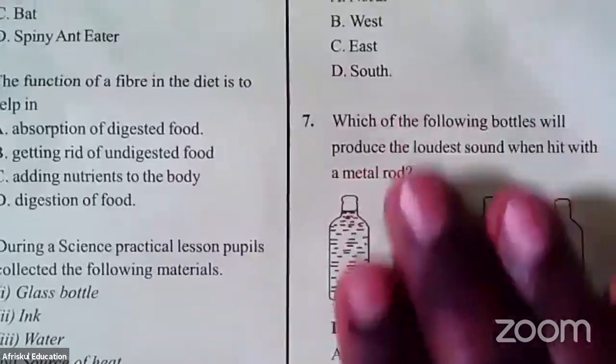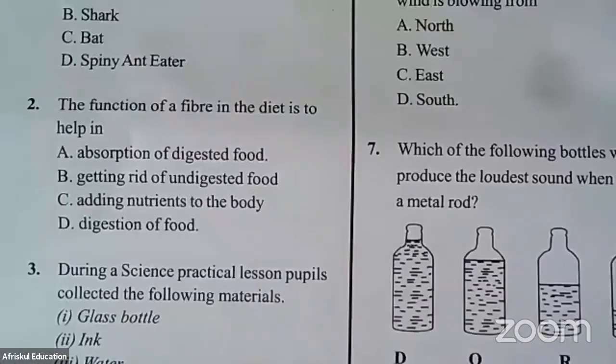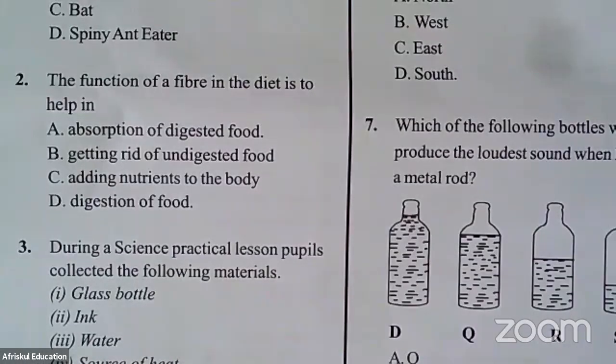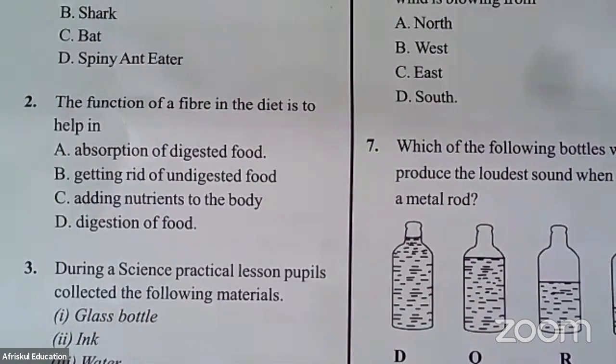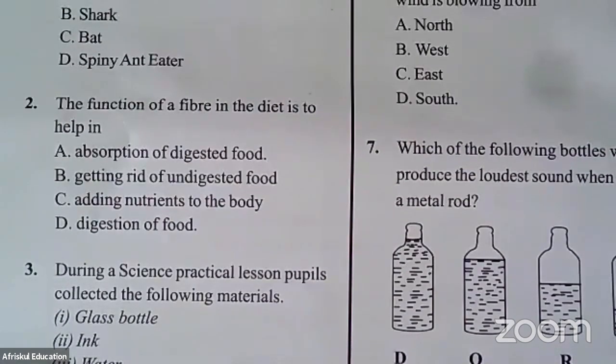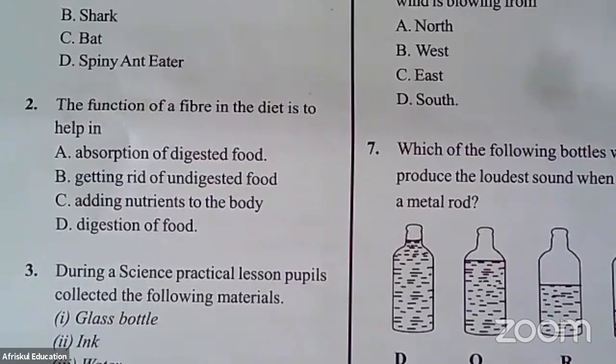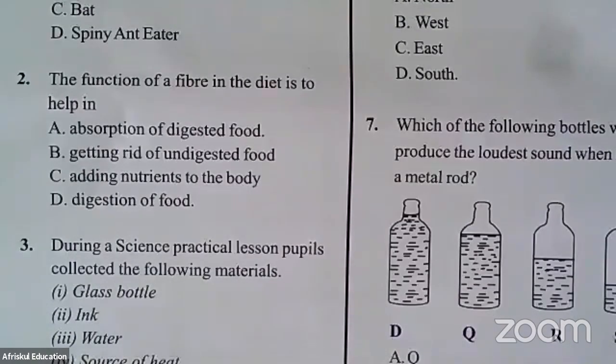We have number 2 there. The function of fiber in the diet is to help in... Somebody is giving us an answer. Yes, Chantel. What is the function of fiber in the diet? Help in digestion of food.